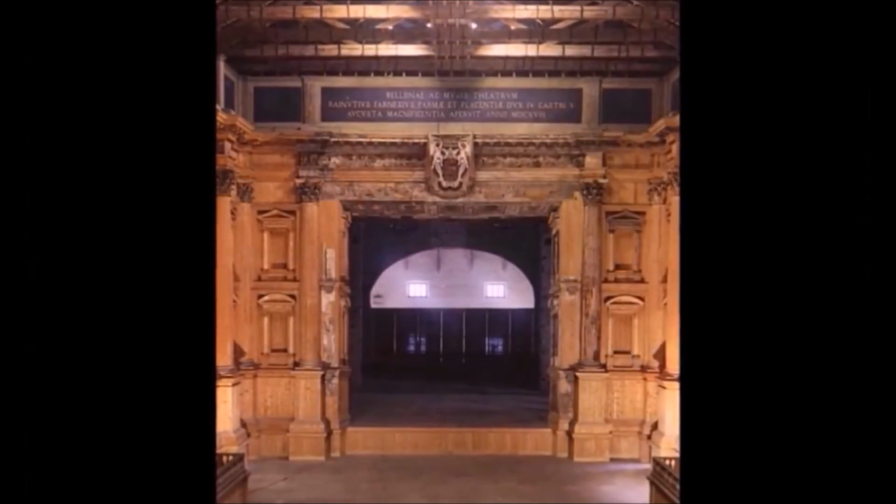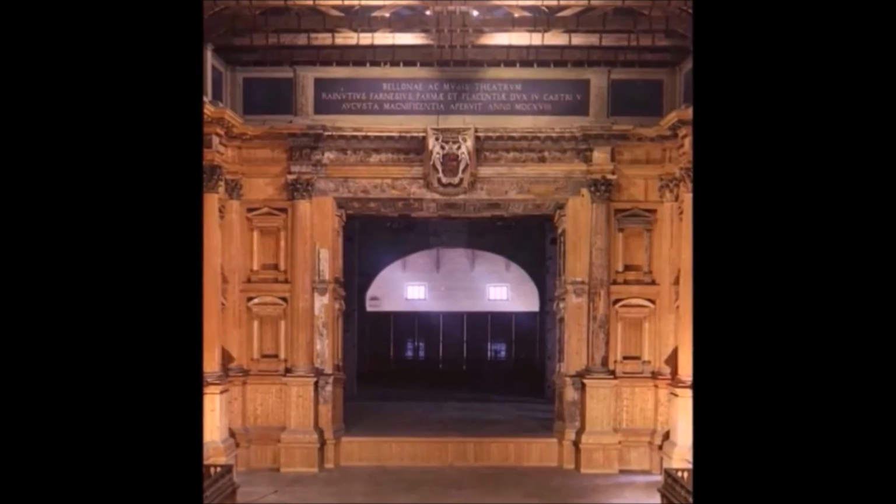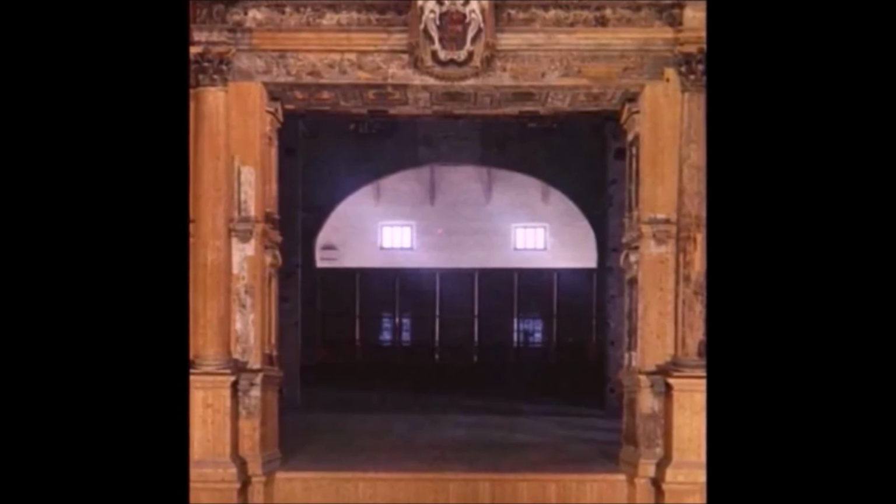This type of visual style of the theater, this humanistic perspective from the Renaissance, came to dominate the theater structure and is still seen in most theaters in Western culture today.